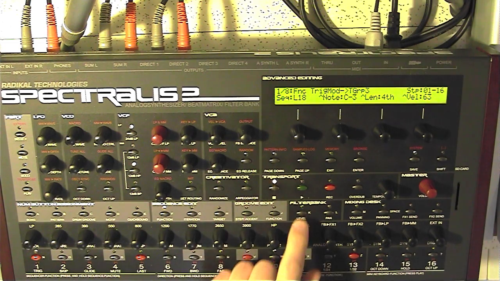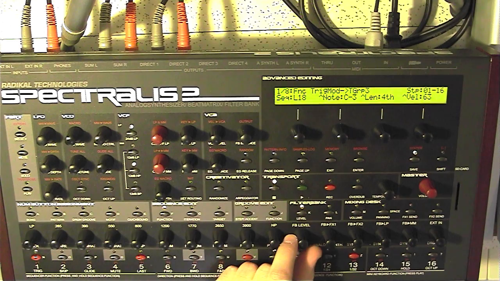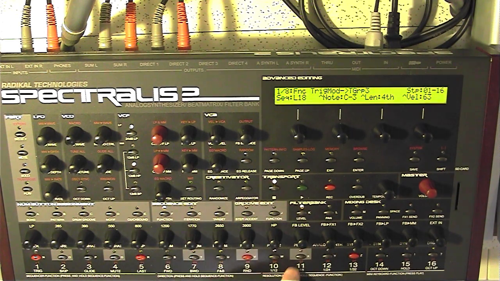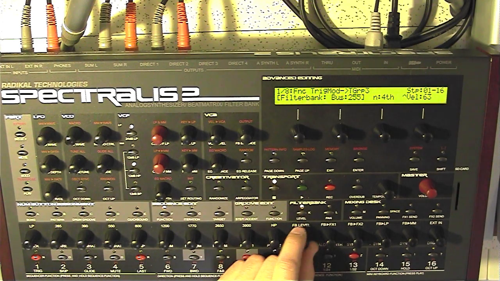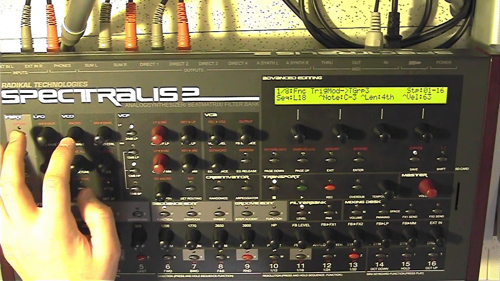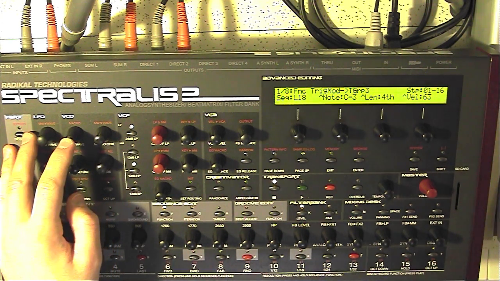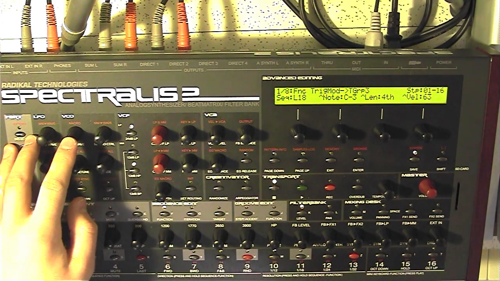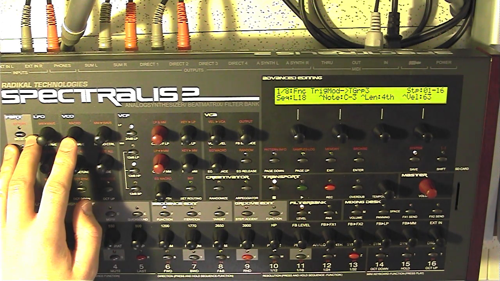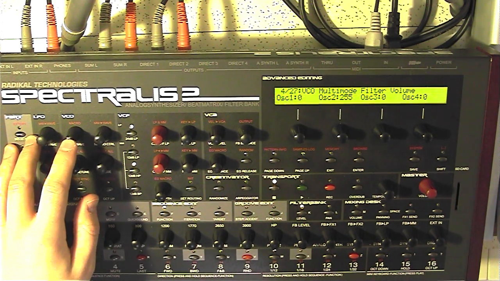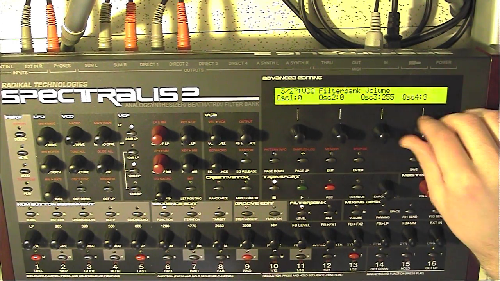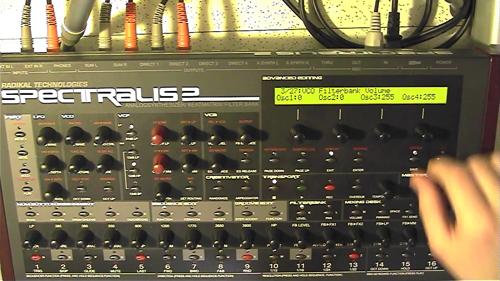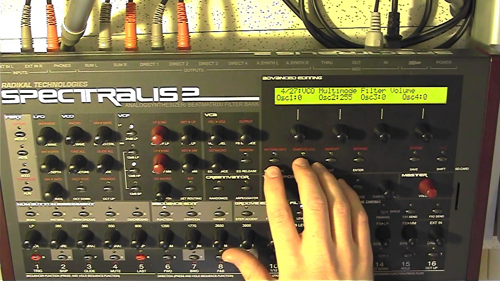First thing I would do is go to the filter bank level and check. The filter bank level is the encoder above 11, and it's set to 255. Well, let's make sure that oscillator 3 and 4 are being routed to the filter bank. And that's on page 3 of 27. So I'll turn up the volumes for that. Don't hear anything yet.